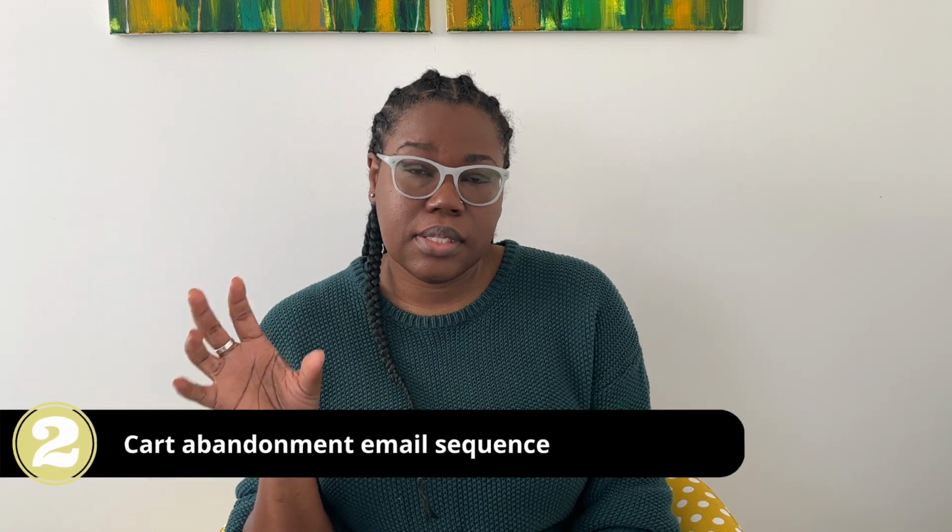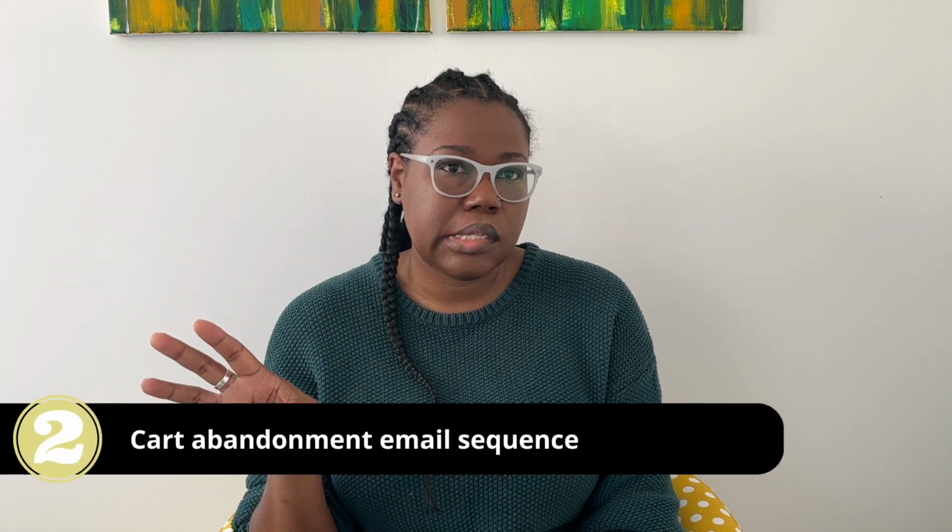Another critical sequence is your cart abandonment sequence, your abandoned cart sequence. As I mentioned at the start of this video, a lot of the times when people go onto a site, whether or not they intend to purchase, sometimes they'll browse, they'll add things to their cart, and then they leave, or they leave in the middle of the checkout process for whatever reason. We don't typically know the reasons why. But what is important is to follow up. And that's the goal of the cart abandonment sequence.